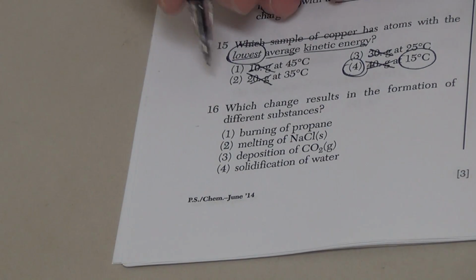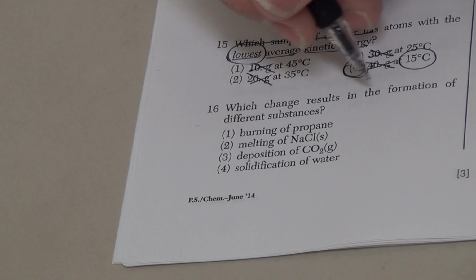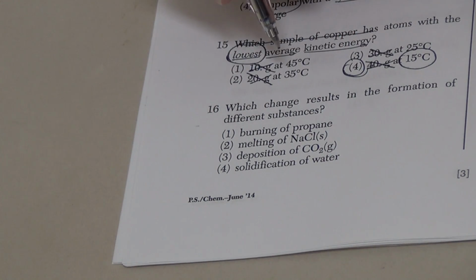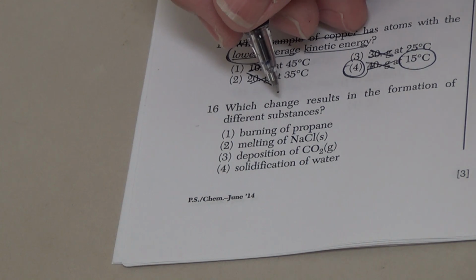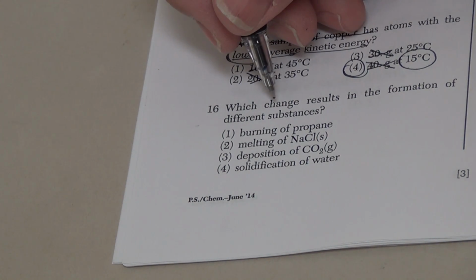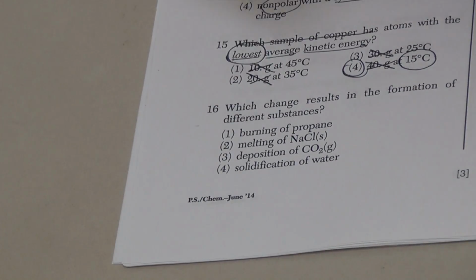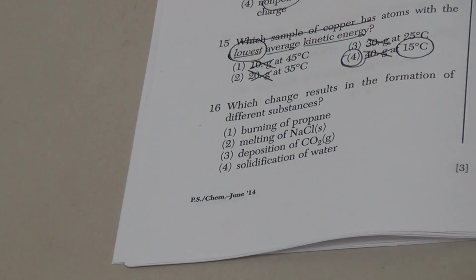Number 16. Which change results in the formation of different substances? Well, there are only two kinds of changes. Physical changes, which do not change what kind of substance you have, and chemical changes, which do change what kind of substance you have. Now, if you burn propane, I'll actually show you the reaction.